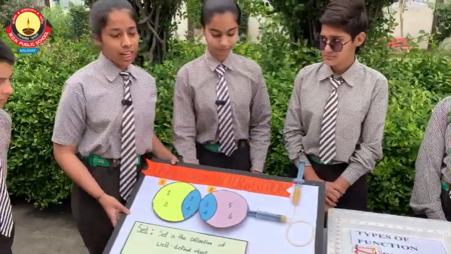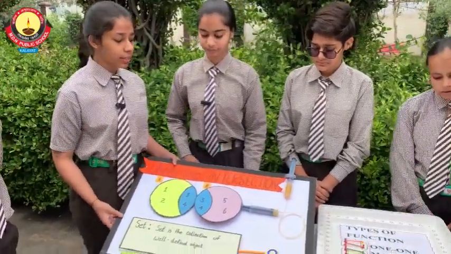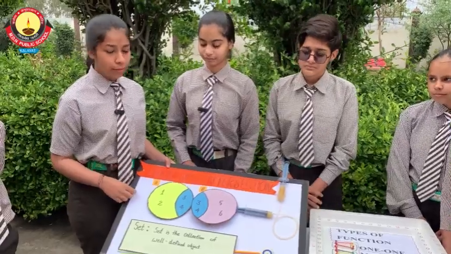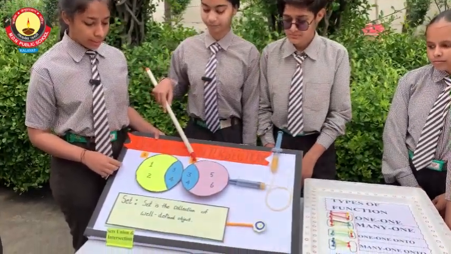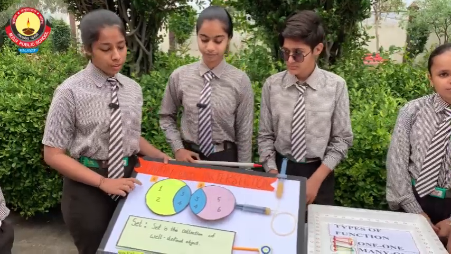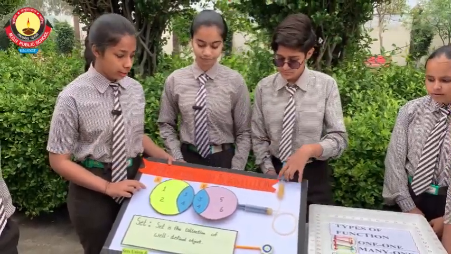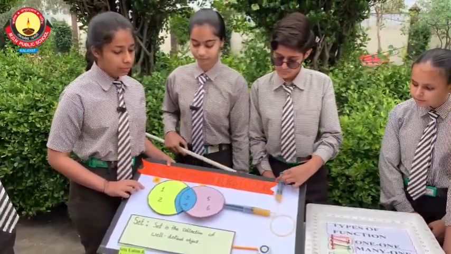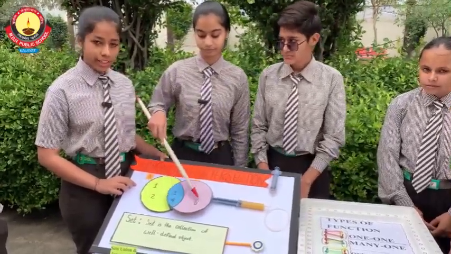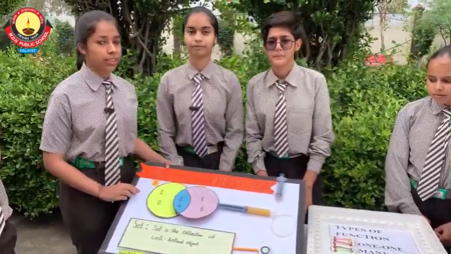Good morning everyone, I am Kashvi. In this model, we are giving the live representation of the union and intersection property of sets. We have two sets A and B with elements 1, 2, 3, 4 and 3, 4, 5, 6. In the union of the sets, we gather all elements together. As we are doing it practically, this union of sets has elements 1, 2, 3, 4, 5 and 6. Now Khushmeet will further explain this model.